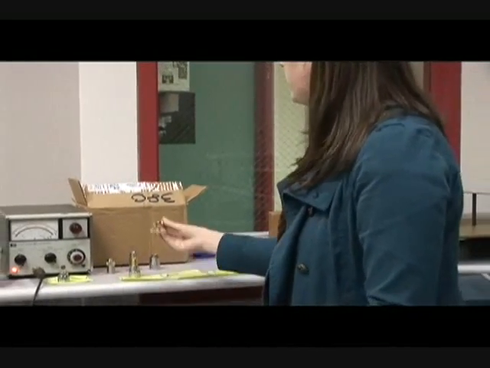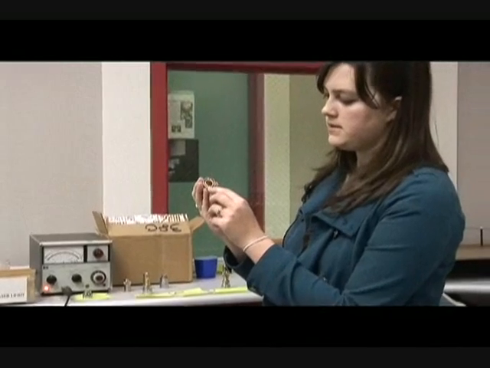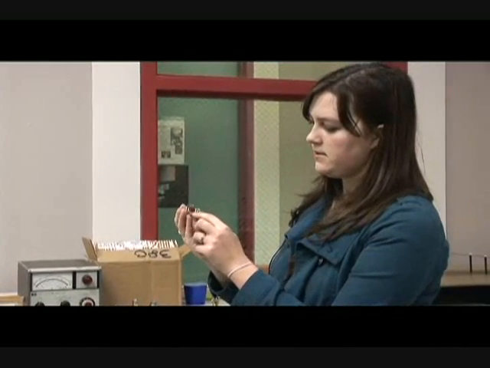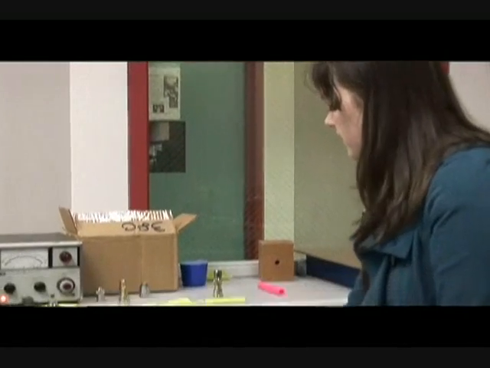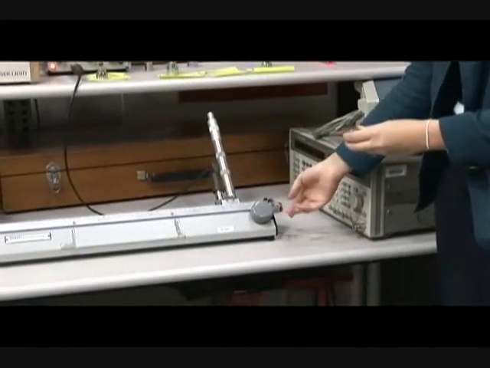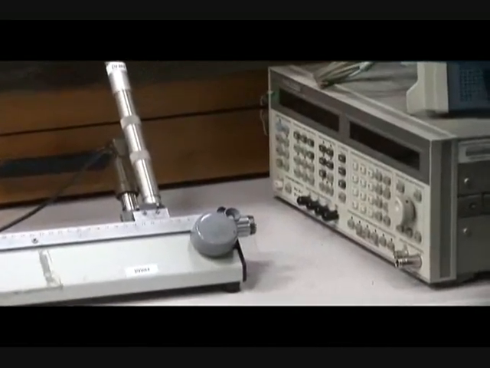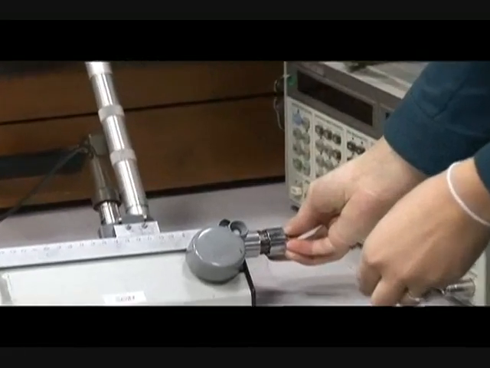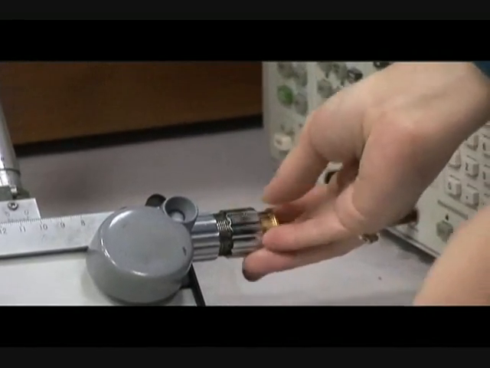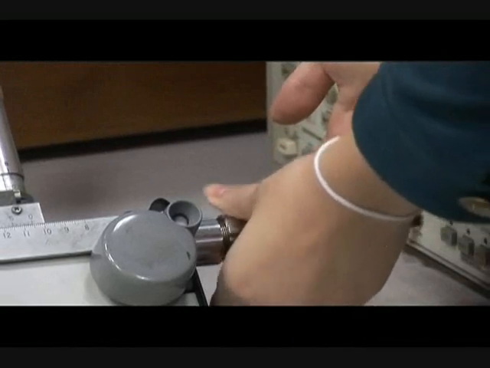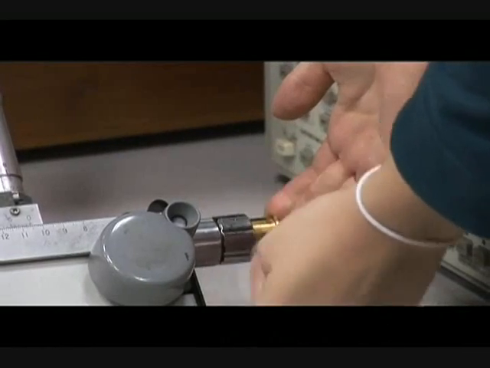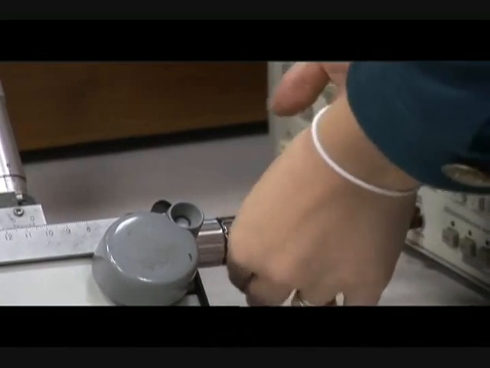So the way you connect a load is you can see there's teeth in this outer rim of the load, and there's matching teeth on the end of the slotted line. So you want to first pull this metal part back and make sure that the teeth are aligned, and then you press on it, and then you just screw on the load and make sure it's tight.